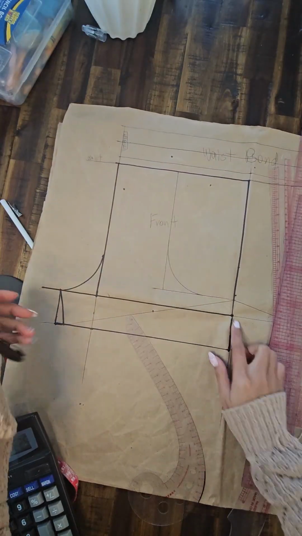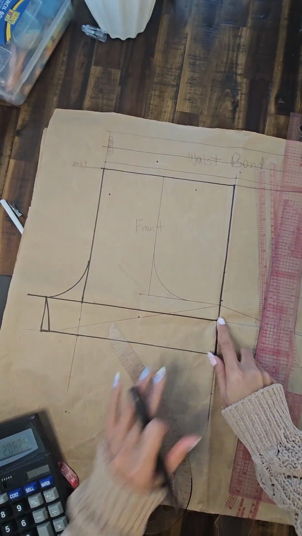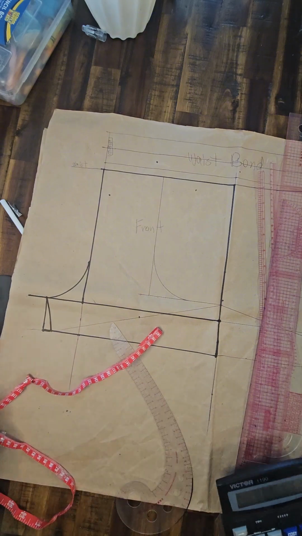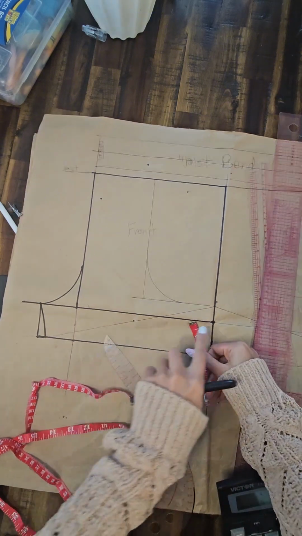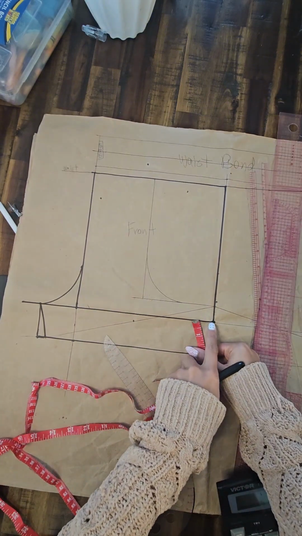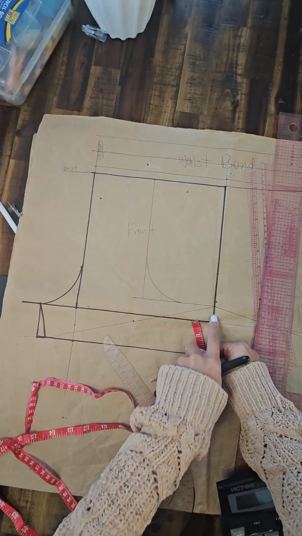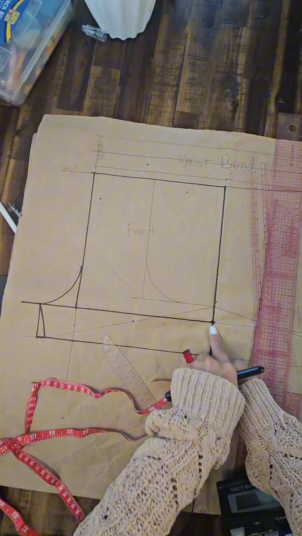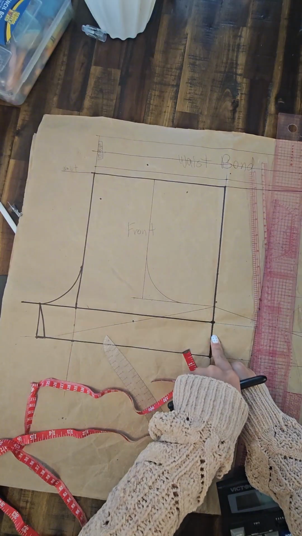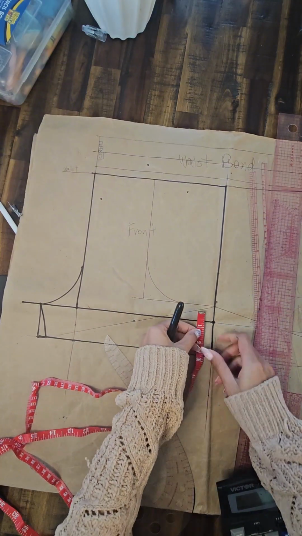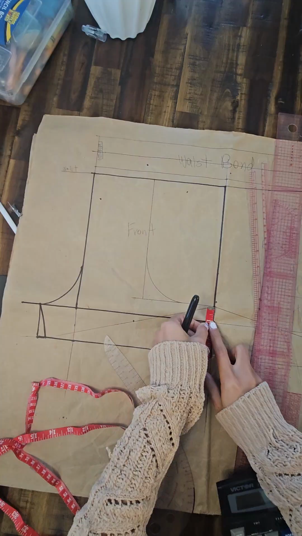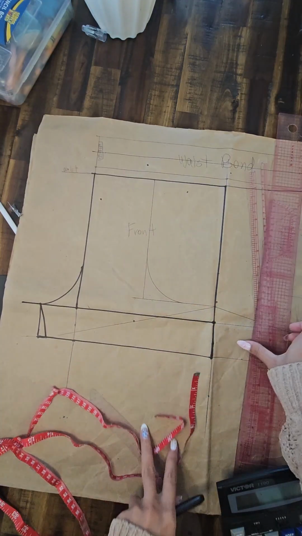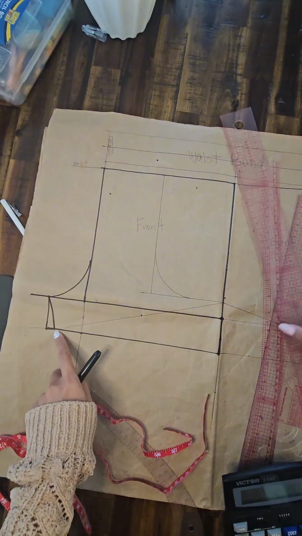And the crotch line, I go up 1/2 inch, and it will be up to you, if you want it a little bit showy, you can go up, you can go down. But what I did is I just went up 1 inch, and just connect it over here.